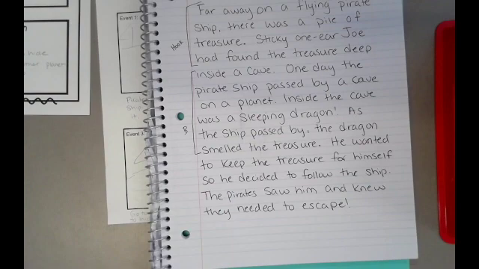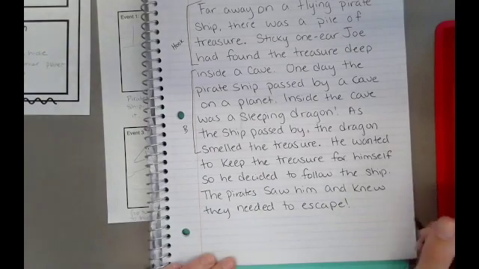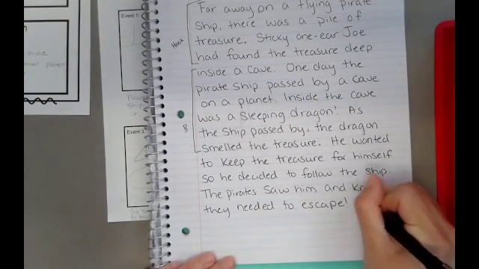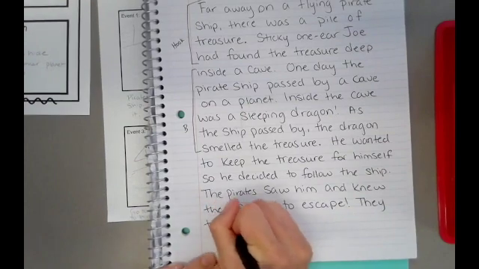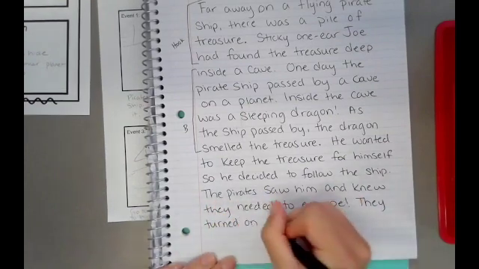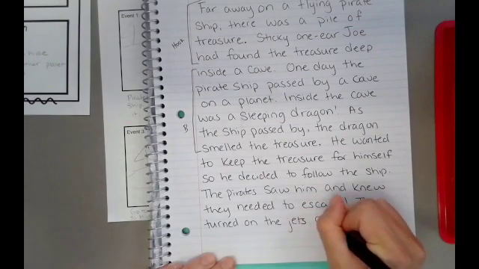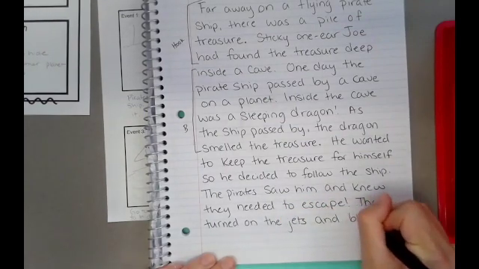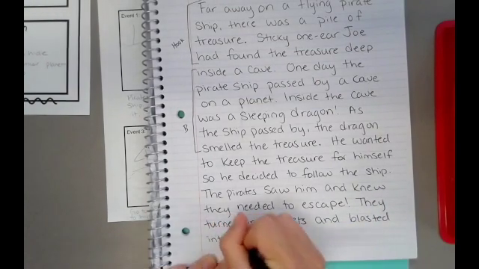Maybe they have something on their ship that can help them out. Maybe thinking like a turbo blaster or something. Or the jets. They turn on the jets and blasted into space.